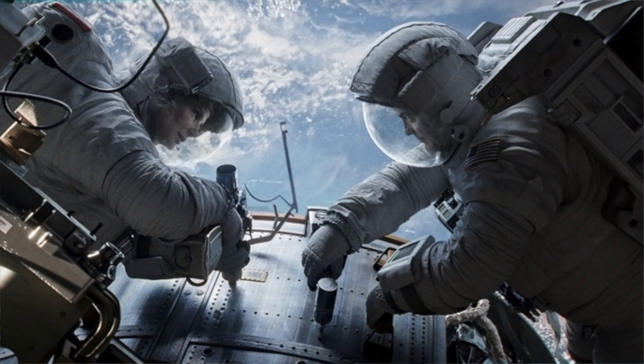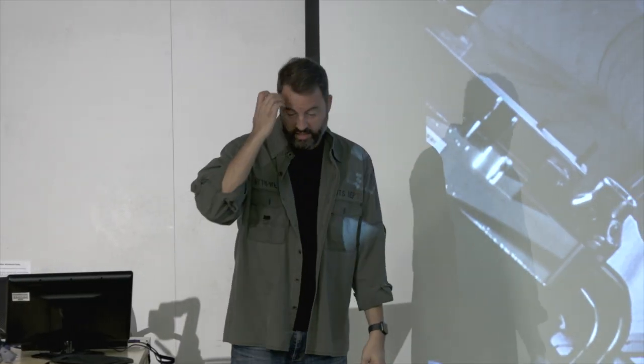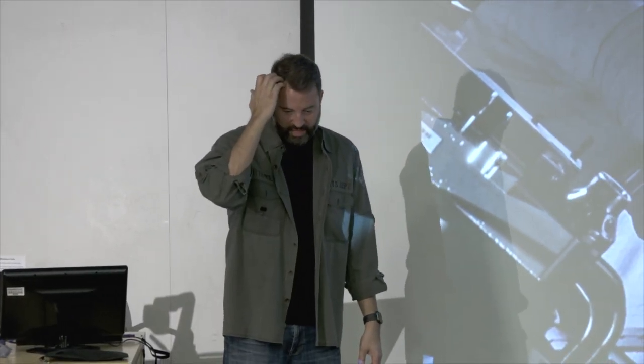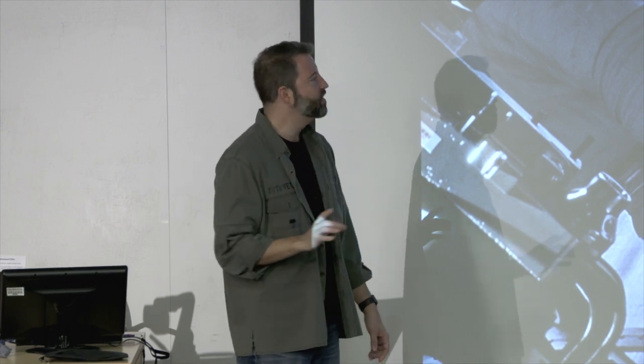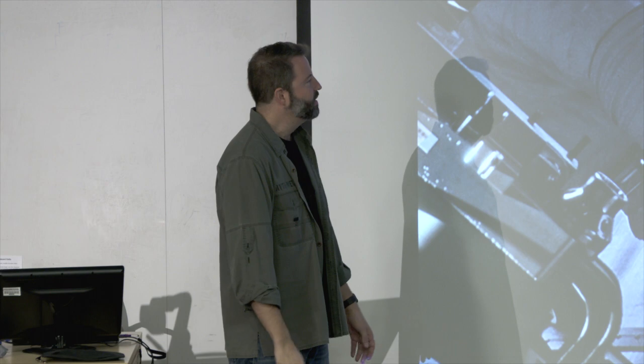And Gravity is really fun. I just realized I want to go watch this again. I haven't seen it in a while, and it's a great film. It's only 90 minutes long. This is another good lesson I've learned: the shorter you can make your film and still tell your story, that's almost certainly the better way to do it.